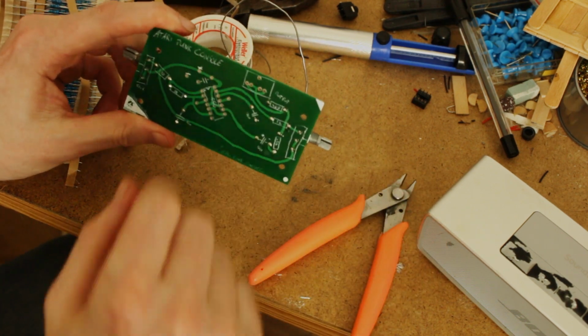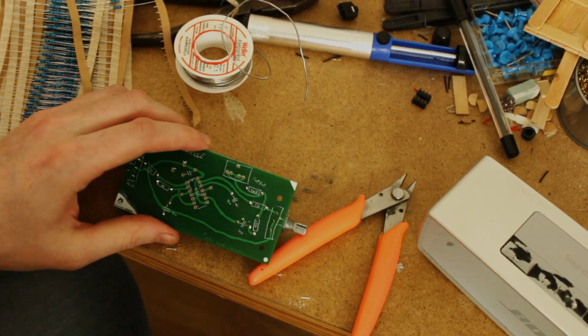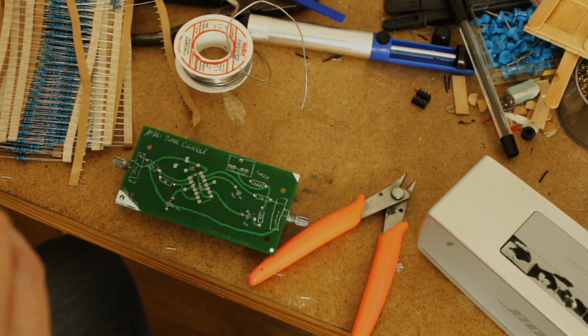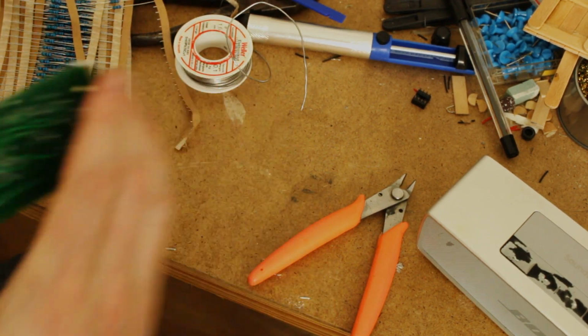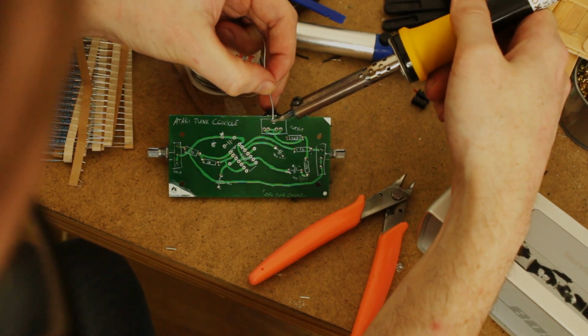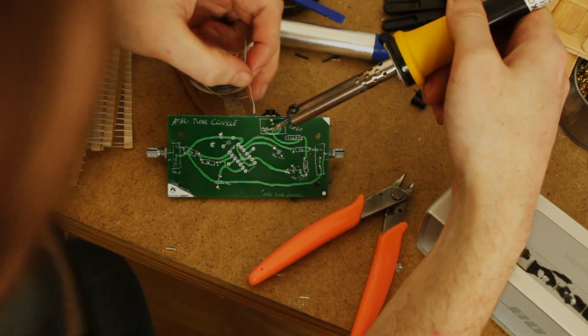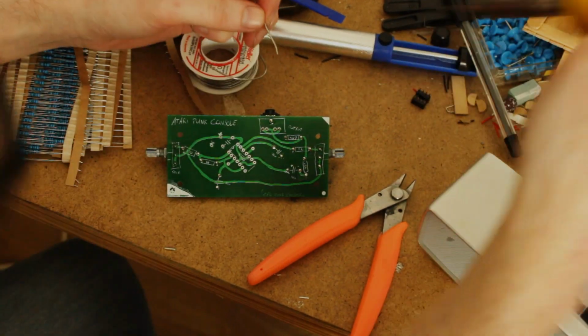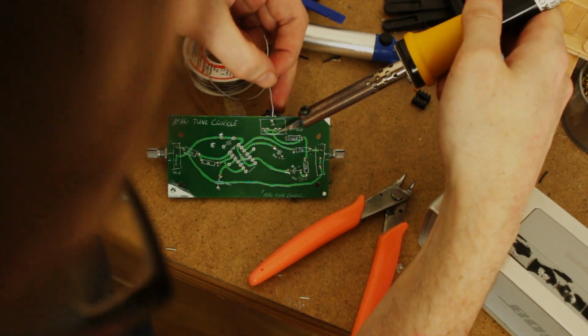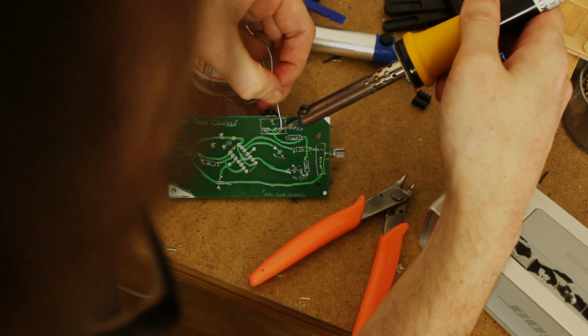And now for this audio jack. Yeah, it's not great. It doesn't really like that. The pads have become a bit small.